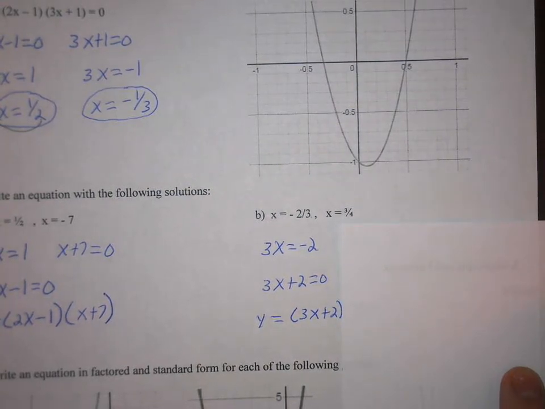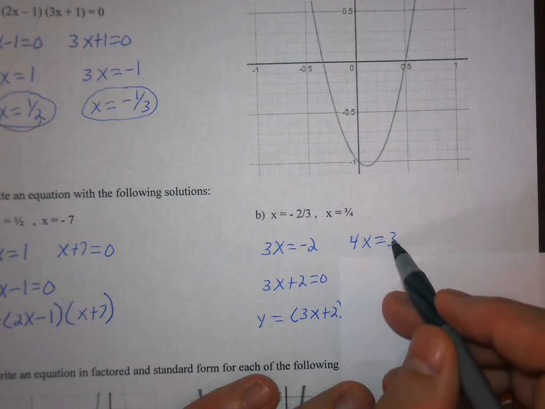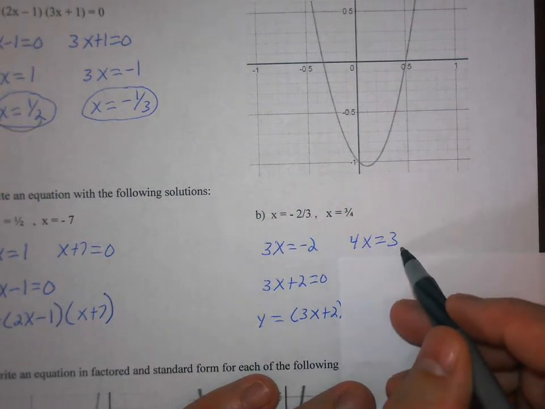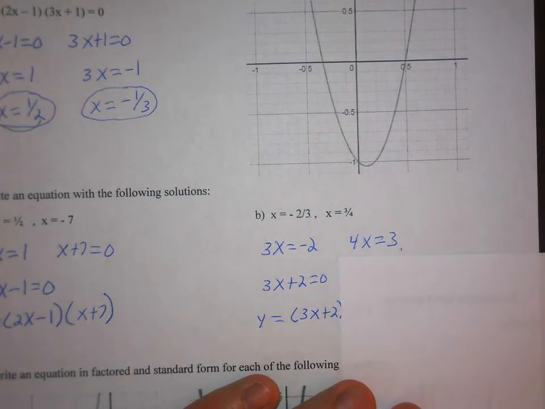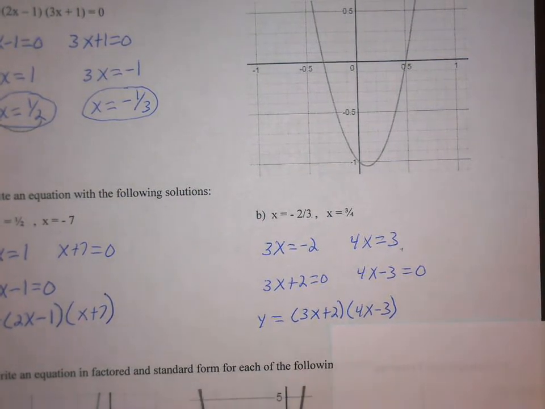Same idea for 3/4. Multiply by 4. And again, if you get confused by that, remember the idea is if you had 4x equals 3, wouldn't you divide by 4 to solve for x to get 3/4? Now we're just going the opposite direction. So that gives you 4x minus 3 equals 0, which meant that 4x minus 3 was your second factor.